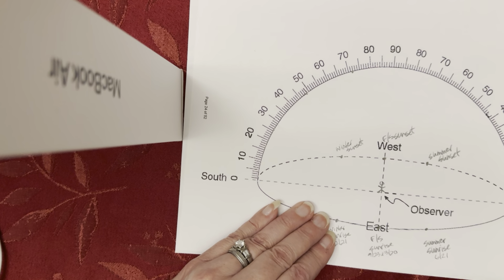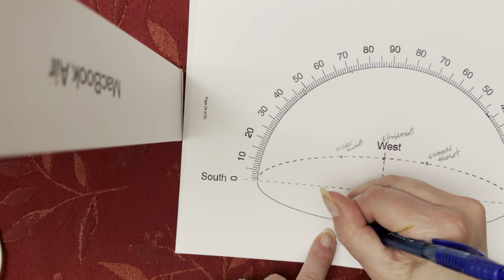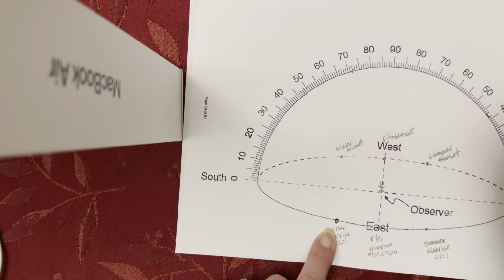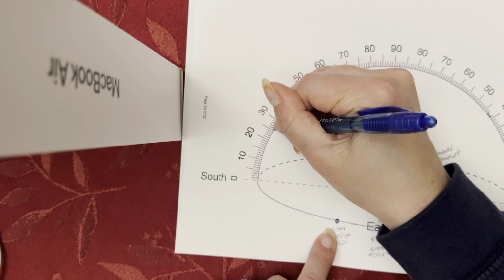Now, to make sure that we're connecting the right dots, this is what we're going to do. We are going to make winter blue. So we use a blue colored pencil. I don't have a blue colored pencil, but I have a blue pen. So winter is blue, blue, blue.